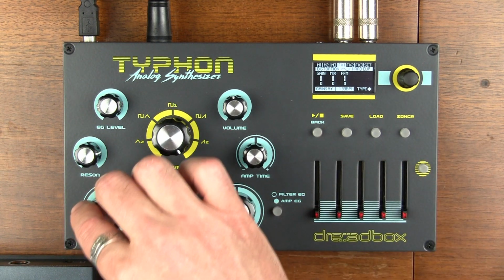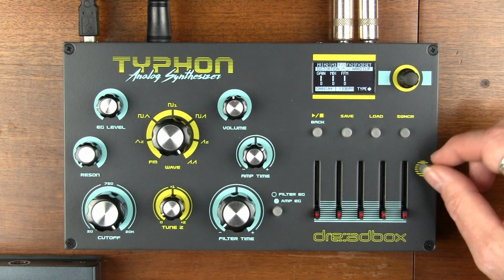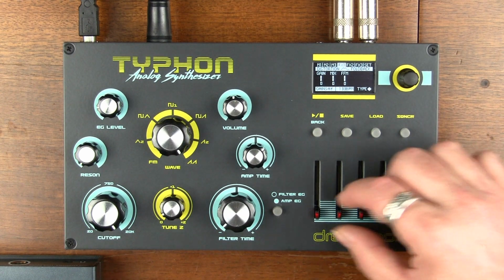So you can get some really cool things with that. It's pretty subtle to begin with, but the minute you start messing around with the filter, you're going to get some exciting outcomes. Fold back.